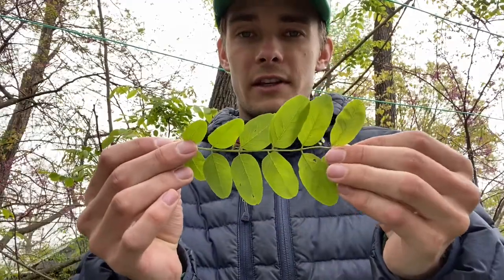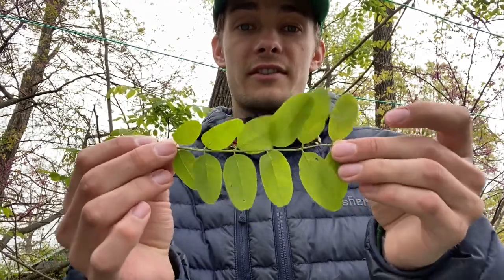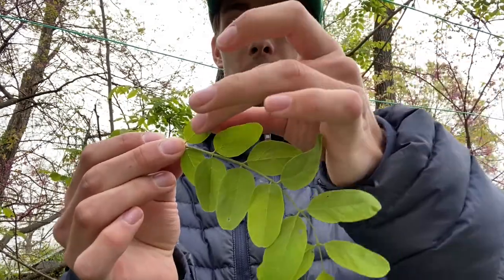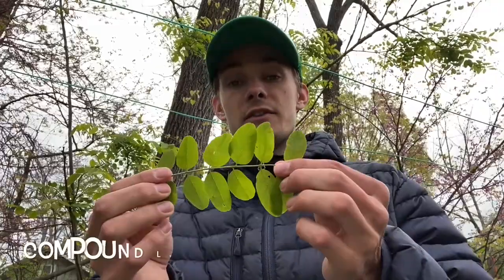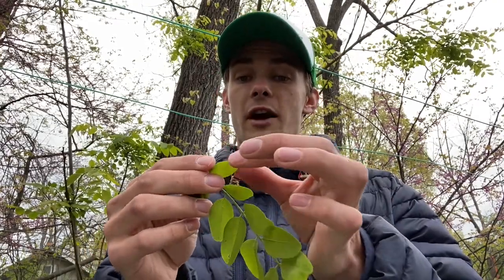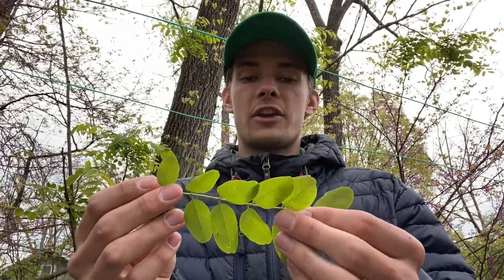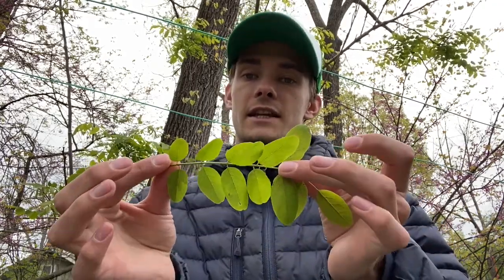The interesting thing is that this whole structure is actually a single leaf, and these smaller components are called leaflets. What kind of leaf is this? Compound leaf. Yep. The fact that this tree has compound leaves helps us narrow down our choices a lot. We can also look at the shape of the leaflets. So these are rounded and somewhat oblong, and we can also count the number of leaflets. This has 13. There's no flowers on the tree, and I couldn't find any of last year's fruits on the ground. I found a fruit.